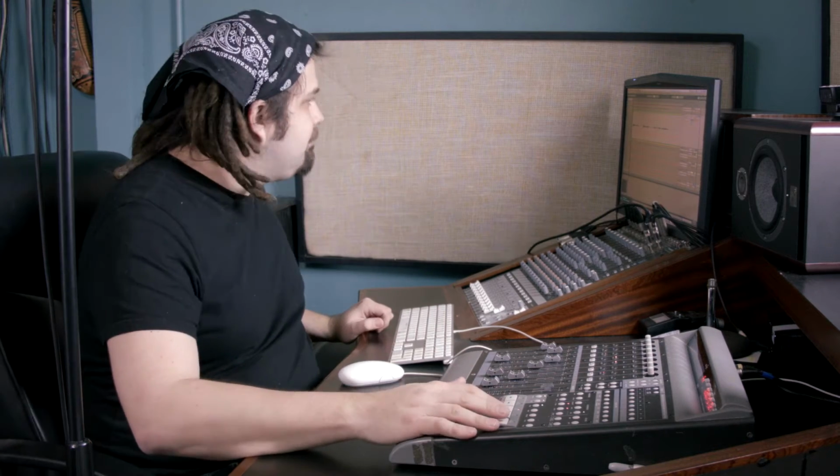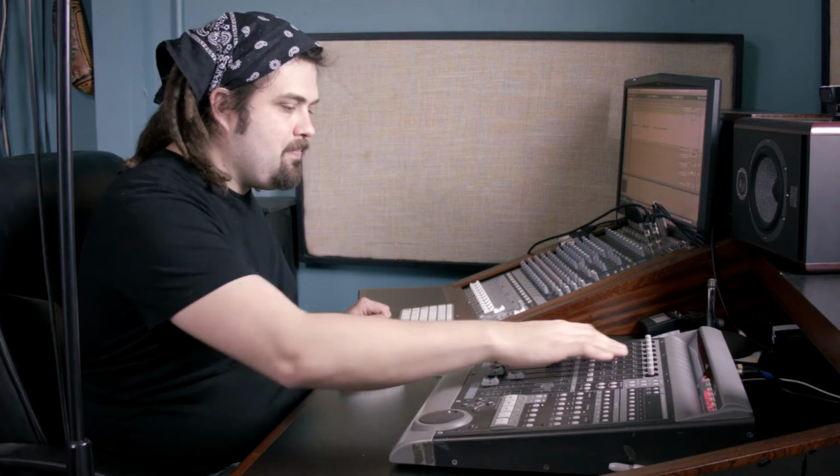This is the R88. It's a ribbon pointed directly at the vocalist, and a ribbon pointed out to the sides. This is just the vocalist, the dry vocal.